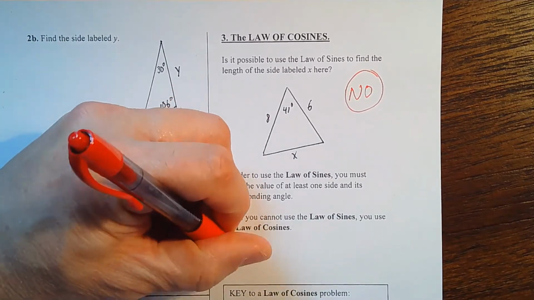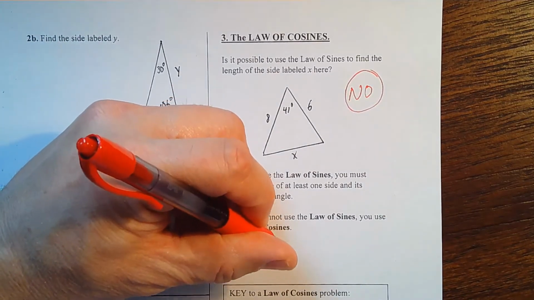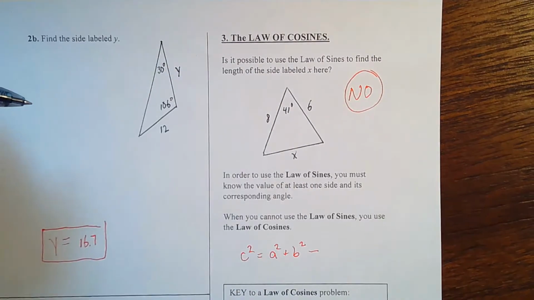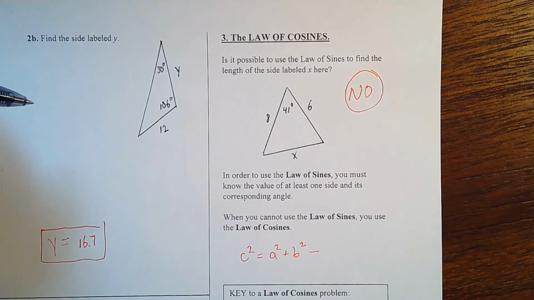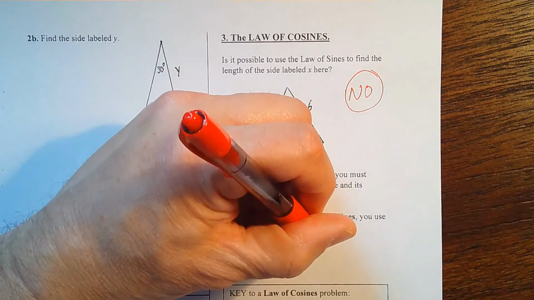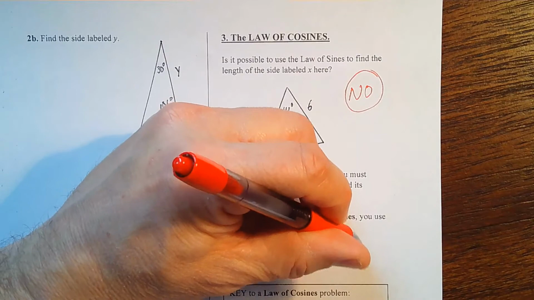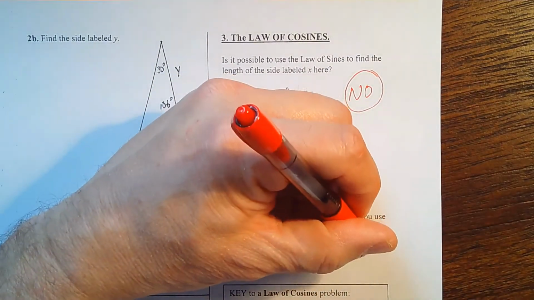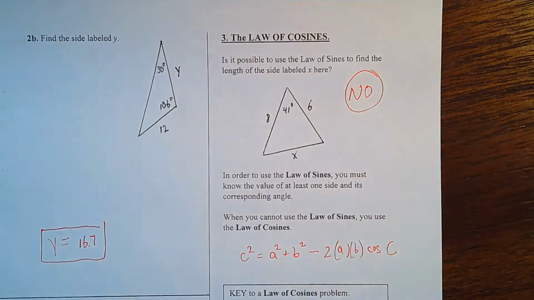Let's write it out. The law of cosines is memorable because it begins like the Pythagorean theorem, a squared plus b squared equals c squared. But then what I'm going to do is, because it's not a right triangle, we have to subtract a term here. So I'm going to subtract 2 times the product of a and b, these two sides that are here, times the cosine of angle C.